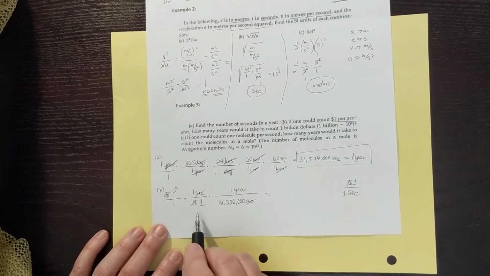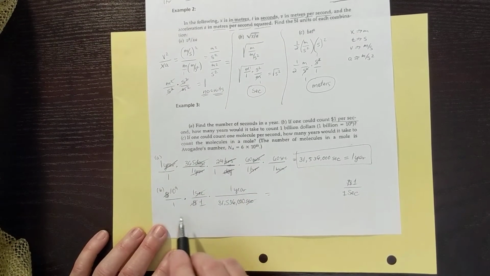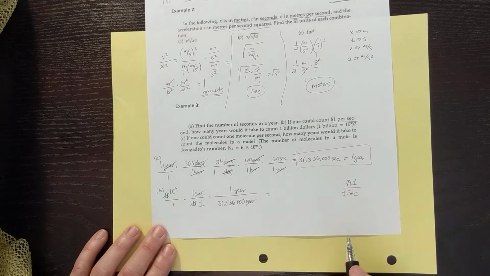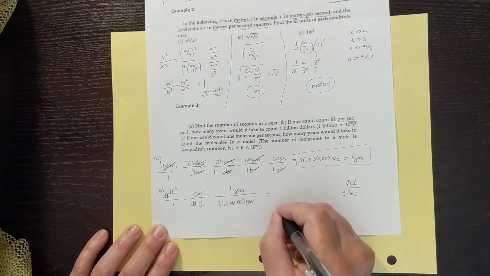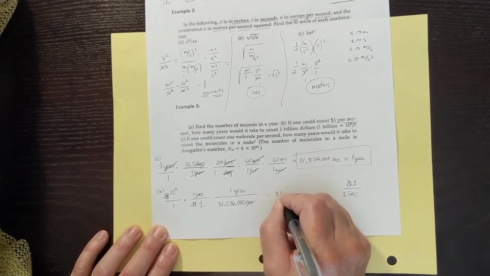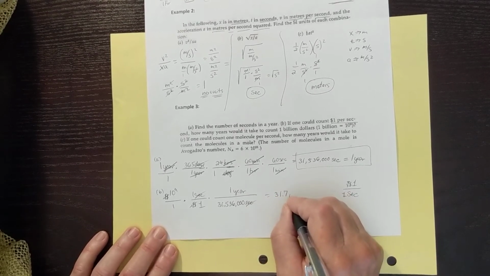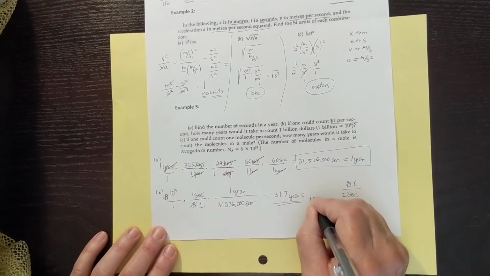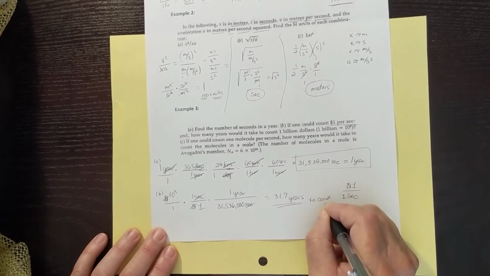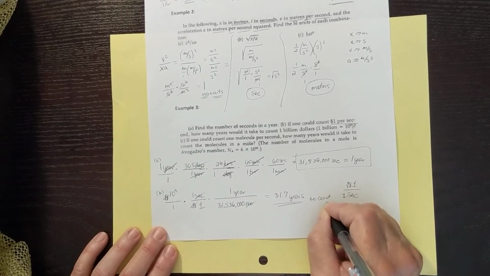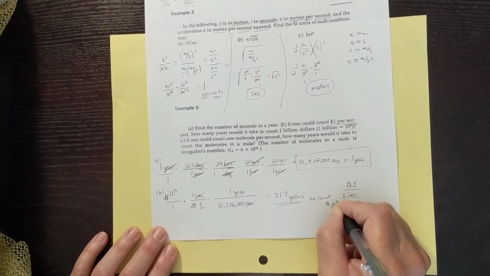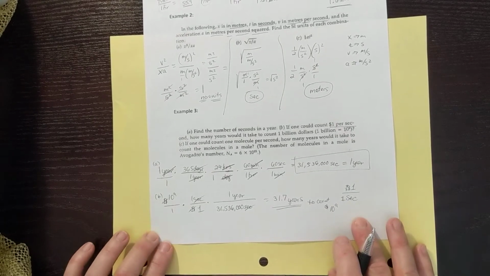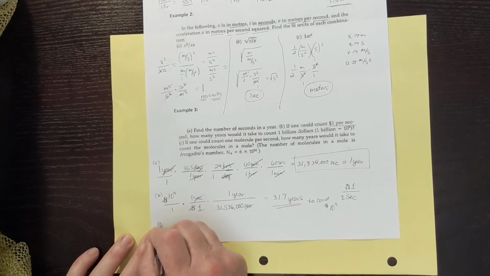So 10 to the ninth times 1 divided by 31,536,000 gives me 31.7 years. So this is how long it will take to count 1 billion dollars.